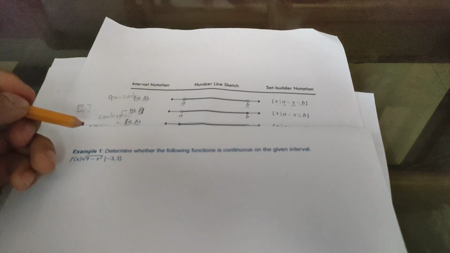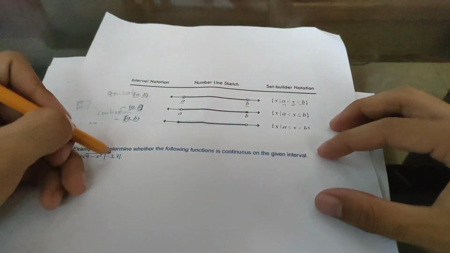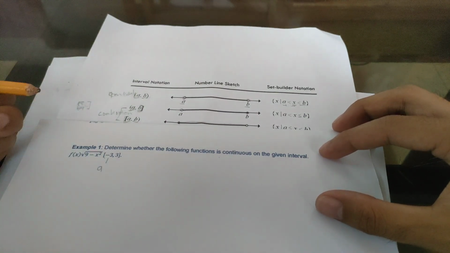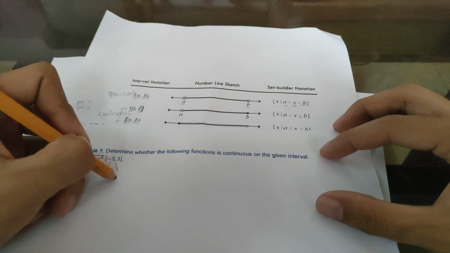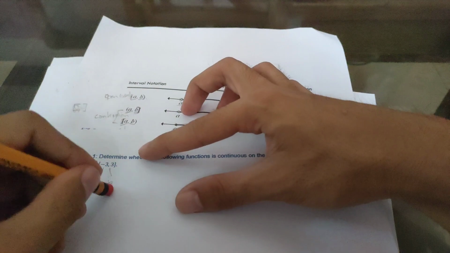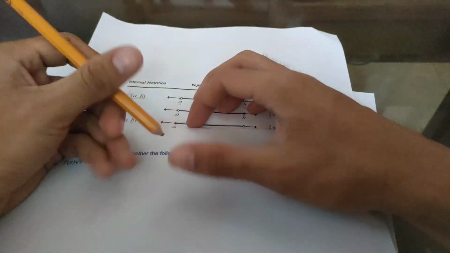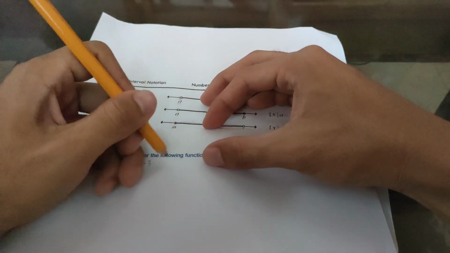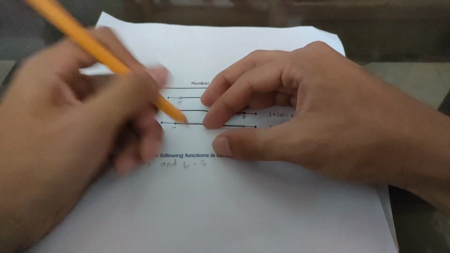Based on our example here, our -3 is our a, and our 3 is our b. So we can rewrite that as a is equal to -3 and b is equal to 3.